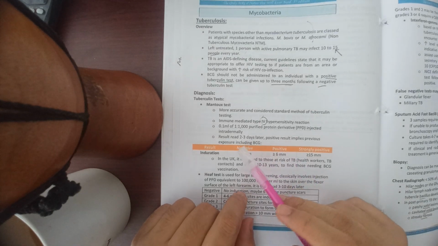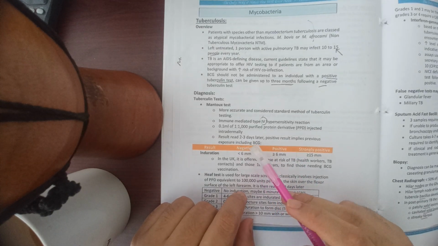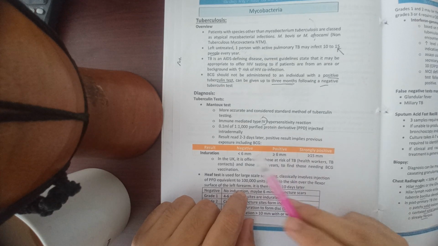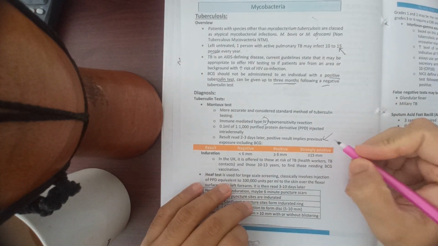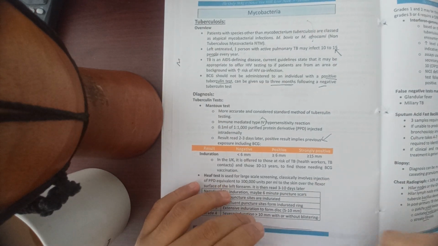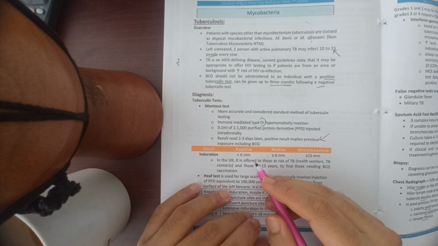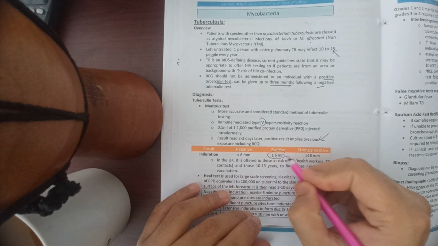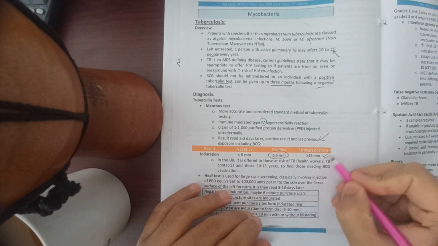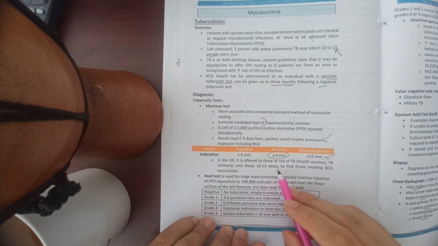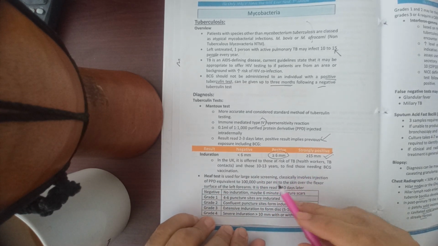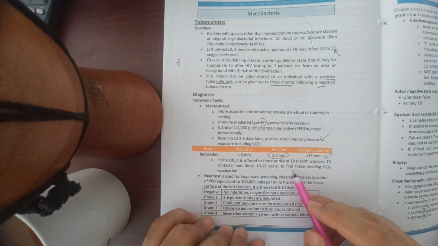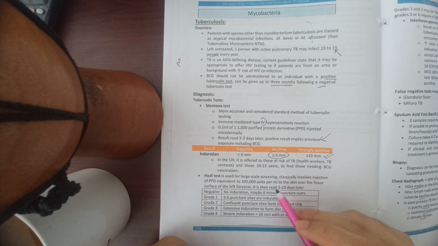So you inject it intradermally, and the result is read 2 to 3 days later. A positive result implies previous exposure, which could be BCG as well. Less than 6 millimeters is negative, more than 6 millimeters is positive, and more than 15 millimeters is strongly positive. In the UK, it's offered to those at risk of TB, health workers, TB contacts, and those 10 to 13 years old, to find those needing BCG vaccination.